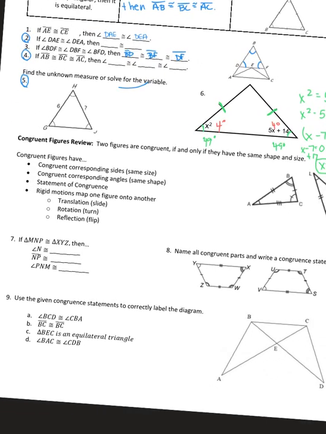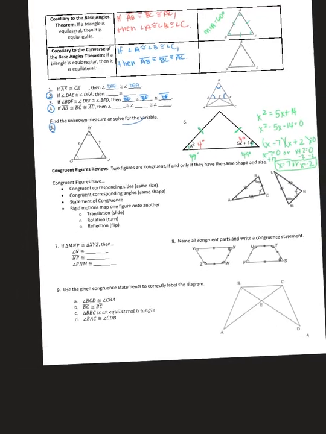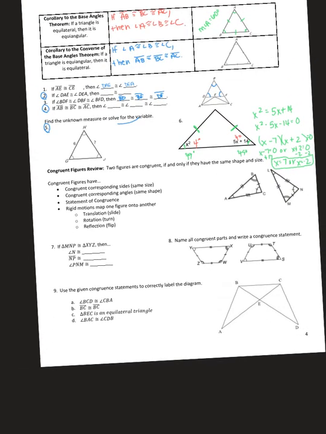Okay, so we're going to pretty much switch gears here and talk about congruent figures. And it's been a while since we talked about congruent figures. This was one of the definitions we had in our very first unit. So just to review, two figures are congruent if and only if they have the same shape and size. So when we look at congruent figures, remember that we could take this triangle ABC and we could map it or move it or translate it and rotate it to be right on top of this triangle LMN.